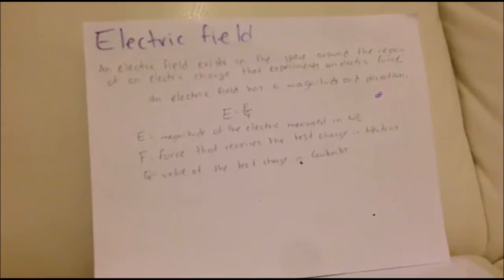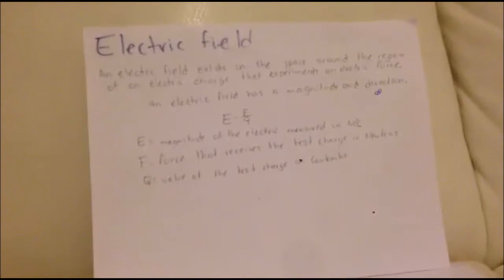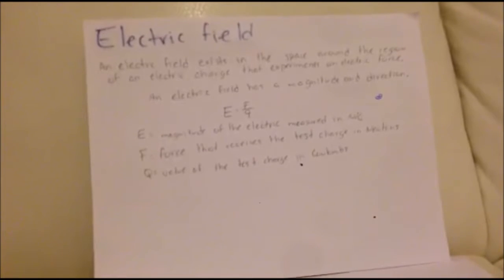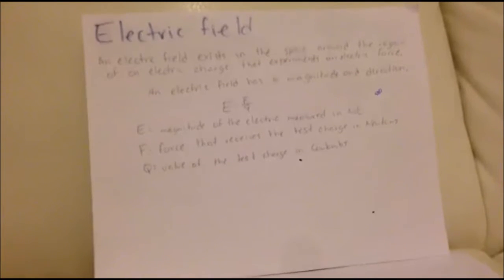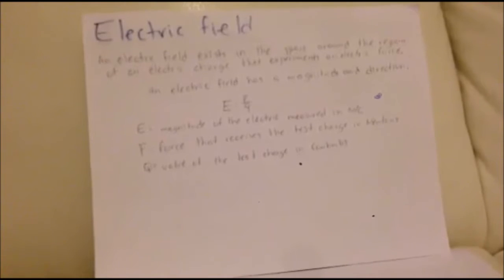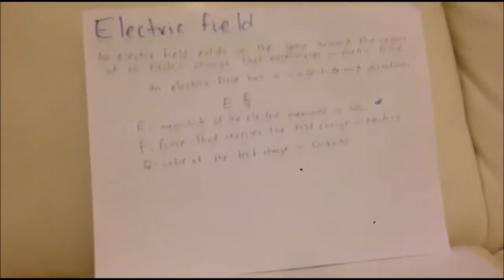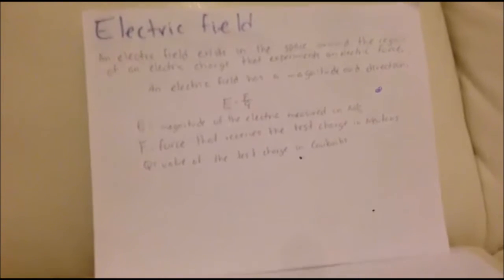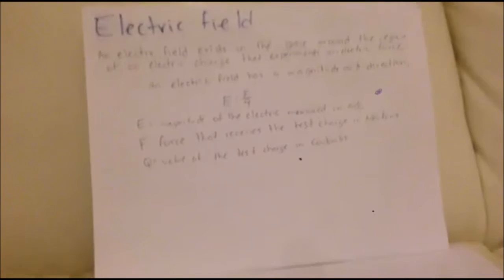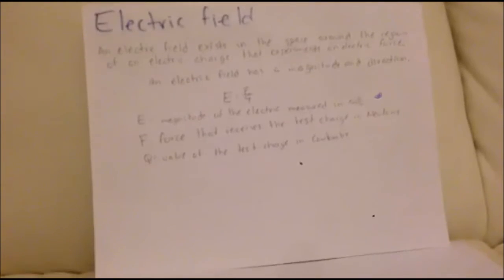The electric field. An electric field exists in the space around an electric charge, in the region where a charge experiences an electric force. An electric field has a magnitude and direction. The formula is E, the magnitude of the electric field, measured in newtons per coulomb, equals the force that the test charge receives in newtons divided by Q, the value of the test charge in coulombs.